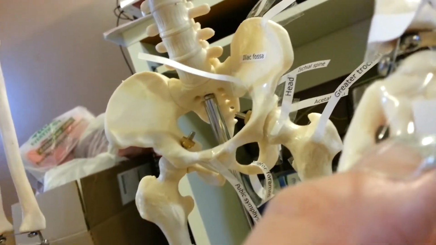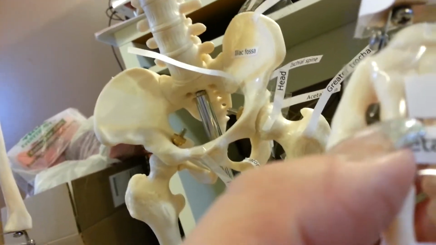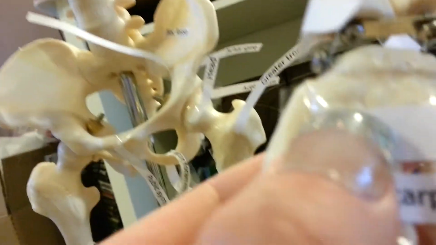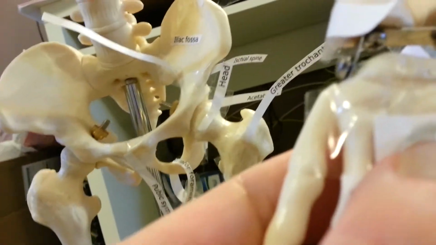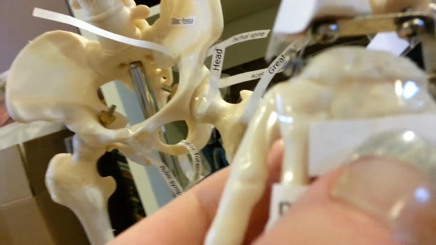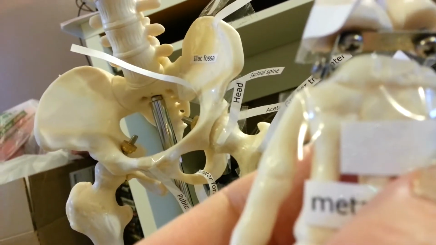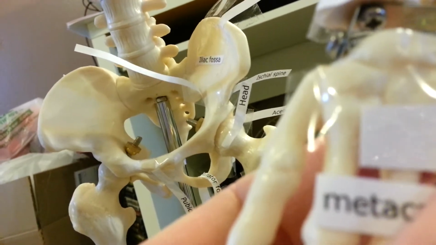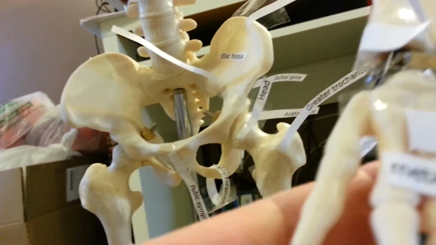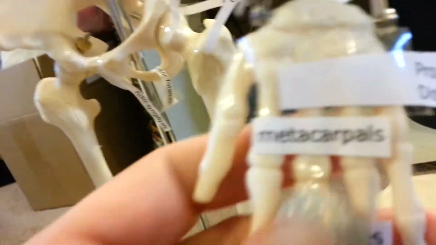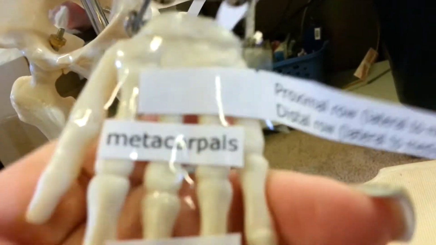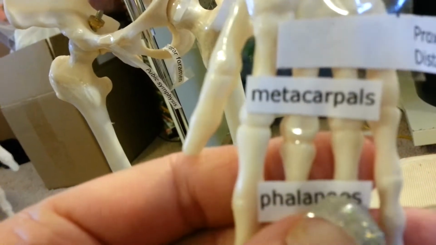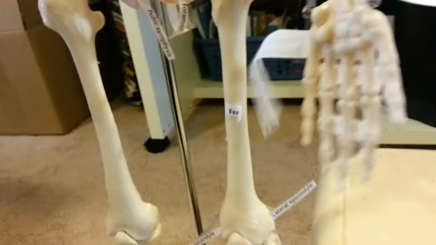And then the distal row of your carpals, you have the trapezium, followed by the trapezoid, then the capitate, and the last one would be the hamate, and again that's going from lateral to medial. And then right below that you have your metacarpals, and then you have your phalanges, which most people call their fingers.